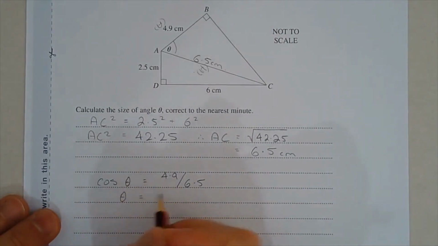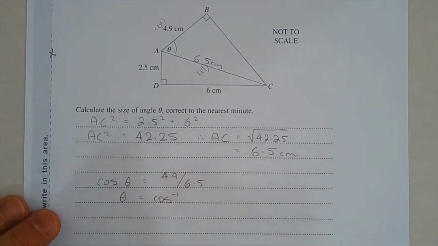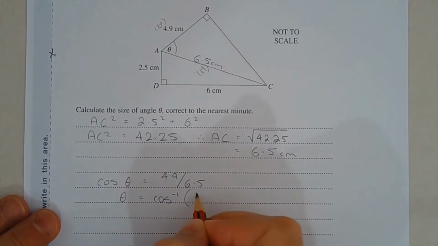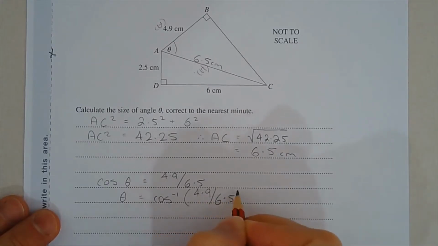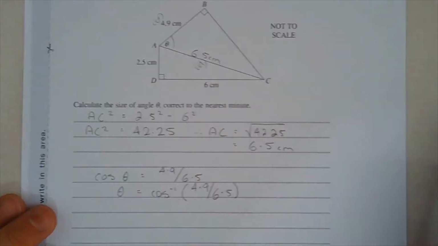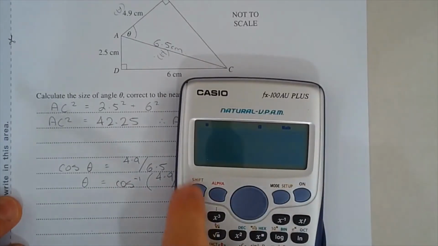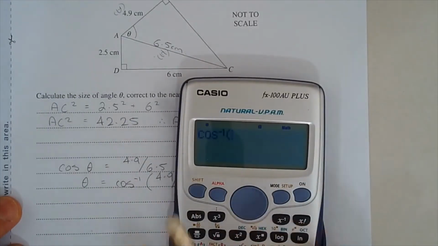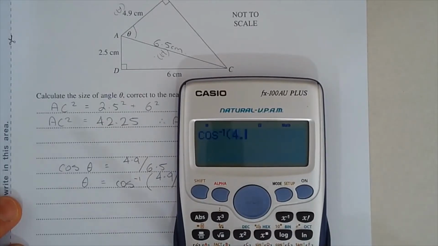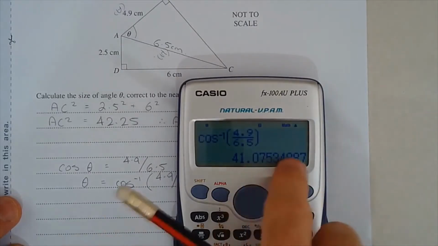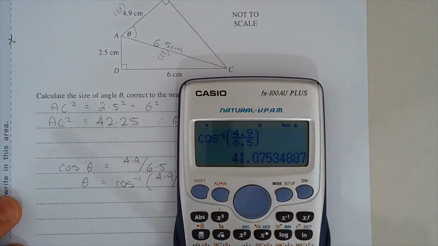So we move the cos over, and it becomes inverse cos. So cos with a -1, shift cos on your calculator. 4.9 over 6.5. We get 41.0753, but we want it to the nearest minute.